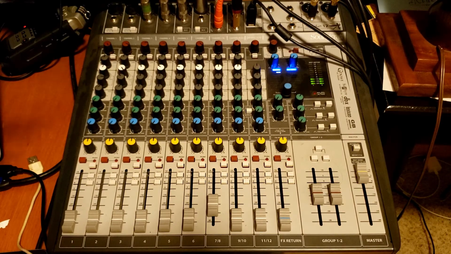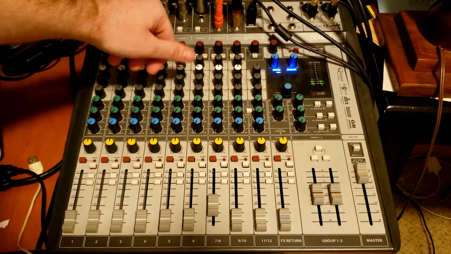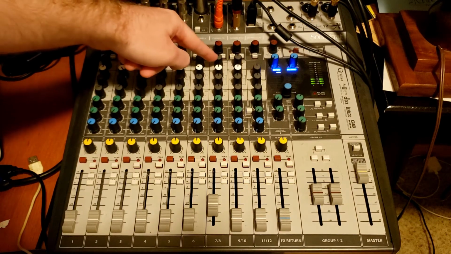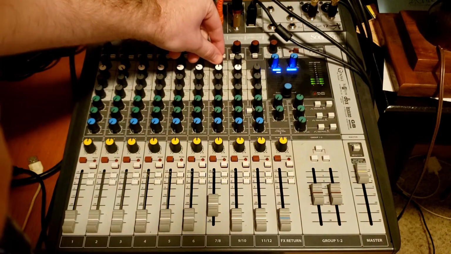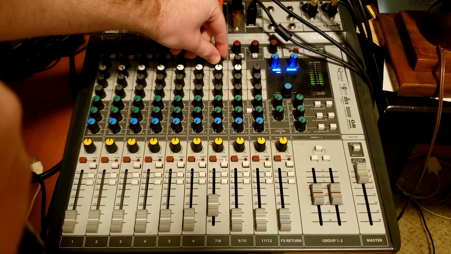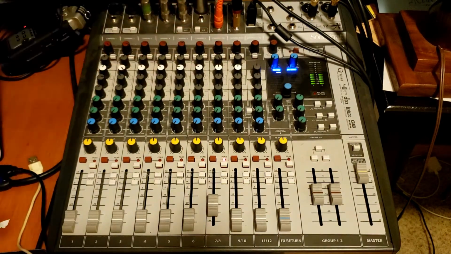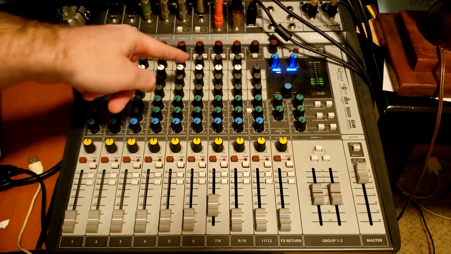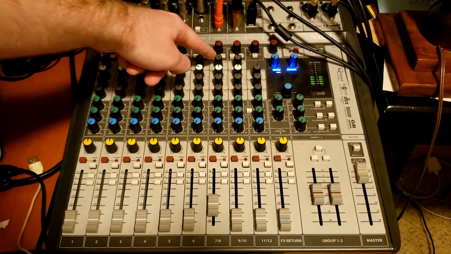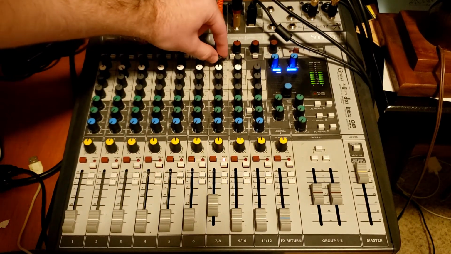So next, we can have a little mess with the EQ here. So I'm going to start with this one. This is going to boost the high frequencies. So you can hear that that's boosted the hi-hats and the high frequencies, and we are now clipping again because what I just did is I boosted the volume in that area. So we can take it back down.